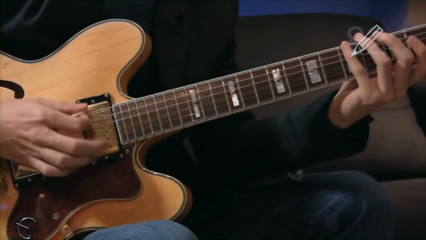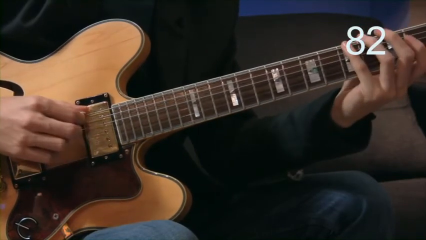Visualize the fragments from the G and E shapes first for this scale. Here you have those from the G shape.